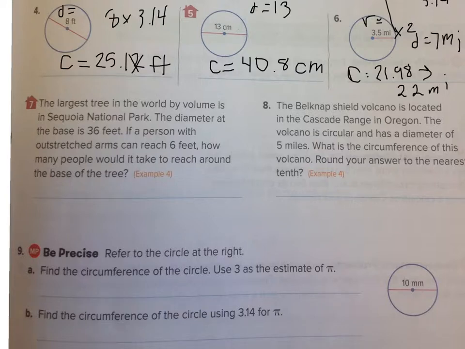For problem 7 and 8, we are given word problems. And so for 7, the largest tree in the world by volume is in Sequoia National Park. The diameter at the base is 36 feet. So here, let's draw our tree, and our diameter is 36 feet. If a person with outstretched arms can reach 6 feet, how many people would it take to reach around the base of the tree? So looking at that last sentence or question, it's asking how many people would it take to reach around. So there's our clue, reach around.